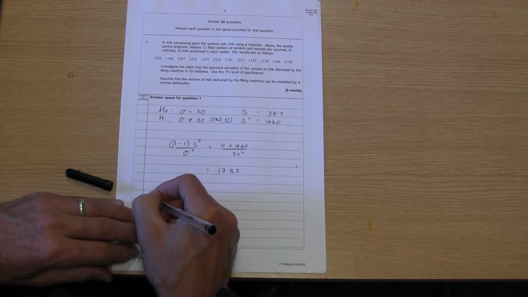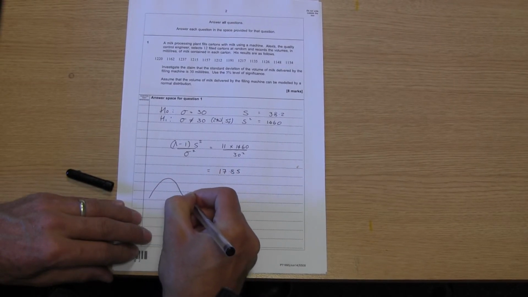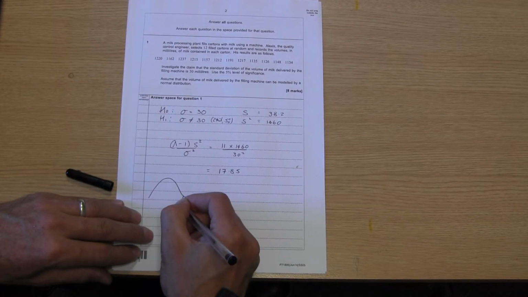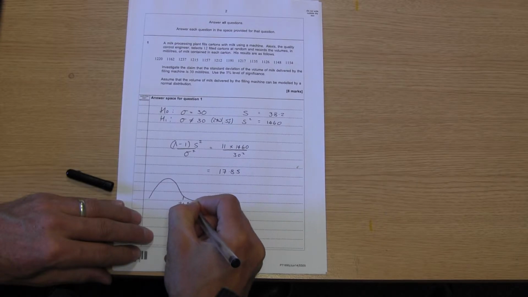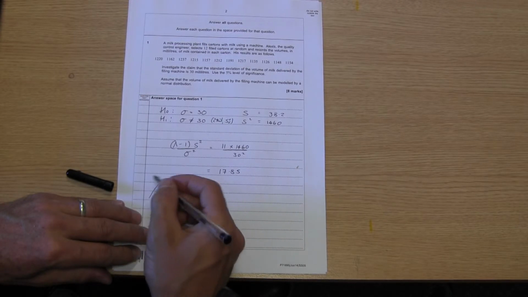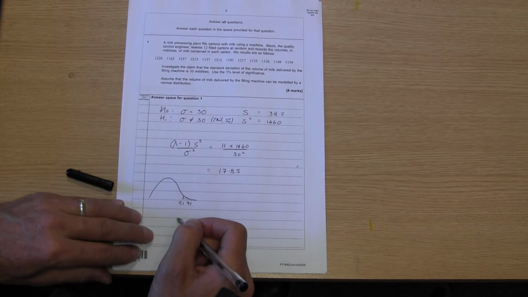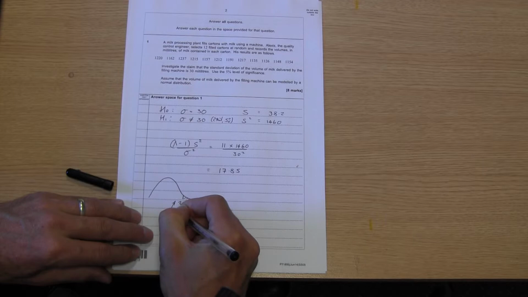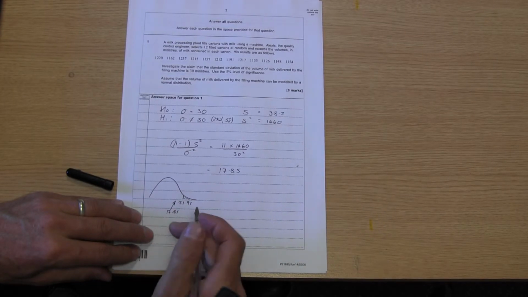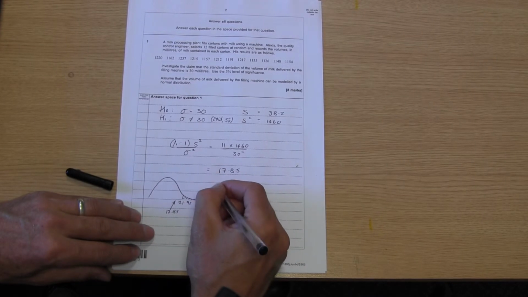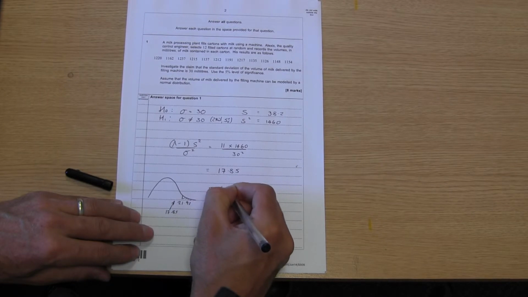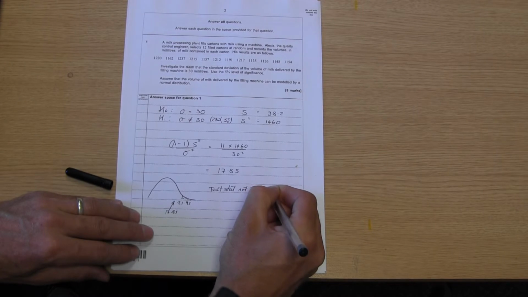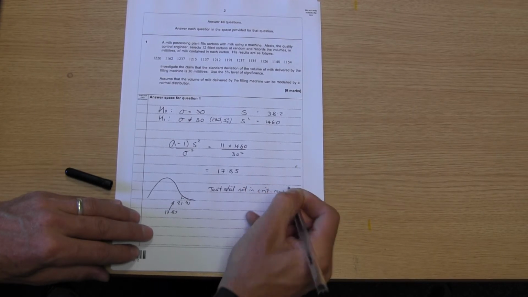It's always going to be the case with these, it's advisable to draw a diagram. It's the upper tail actually that I'm going to be interested in. So 21.92 is the critical value. Chi-squared is positively skewed, so it looks like that. My test statistic is 17.85. So we can see from that the test statistic does not lie in the critical region. So test stat not in critical region.